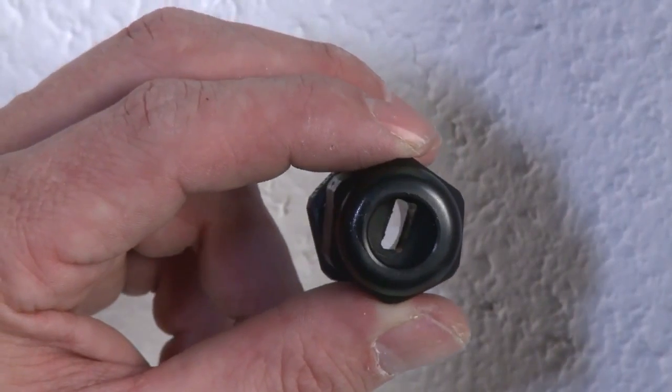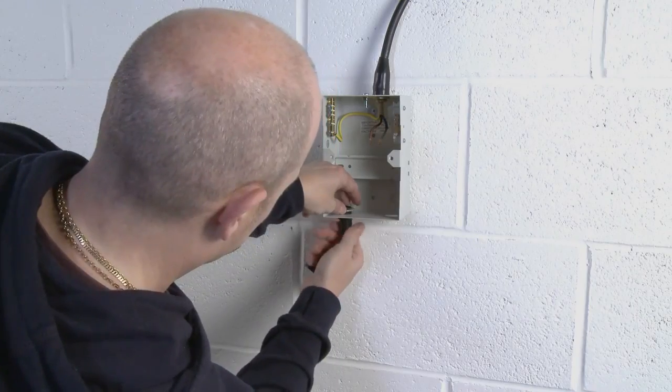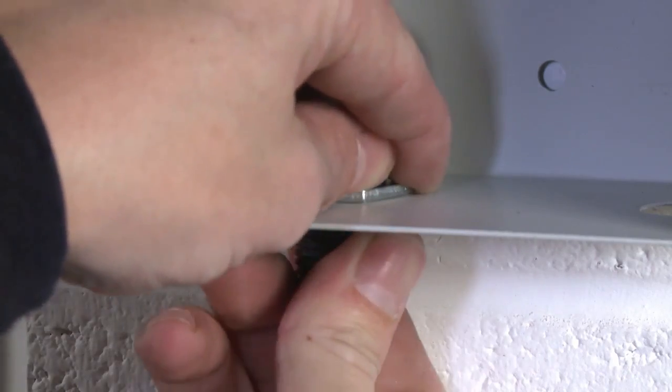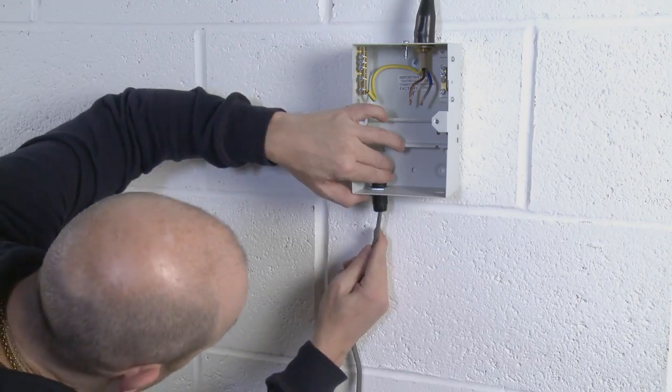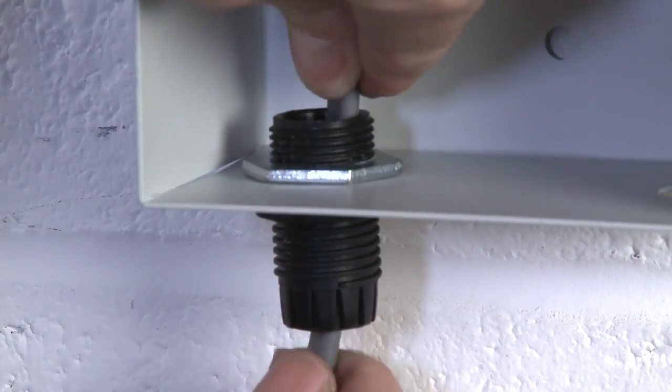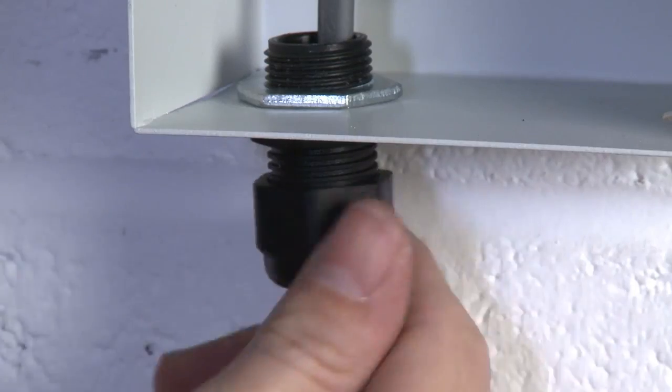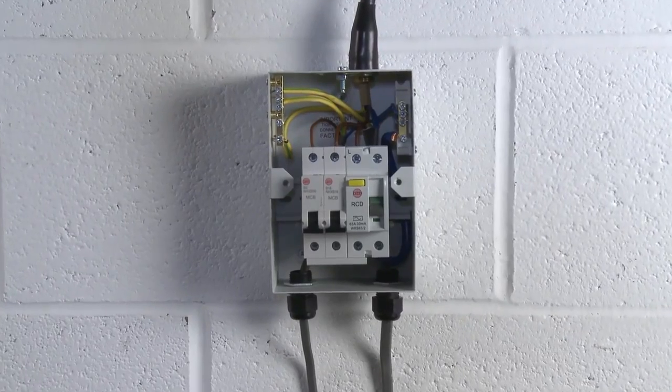Flat cable stuffing glands are available in a variety of materials, including metal versions. These can be used to ensure that a satisfactory IP rating is achieved all round, as is seen here on this metal garage unit.